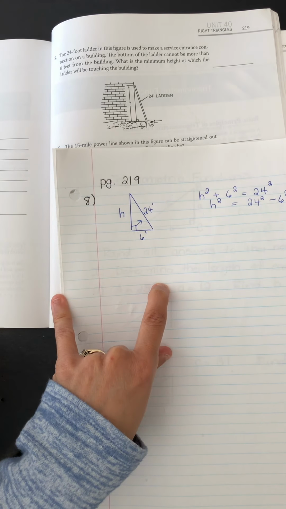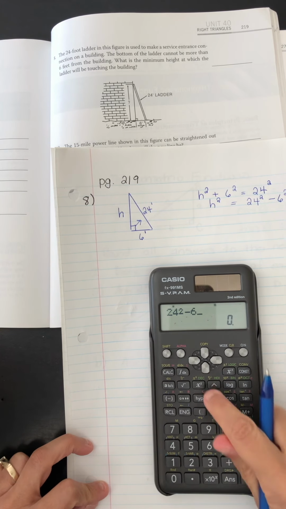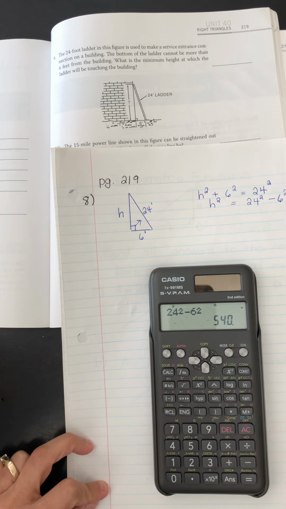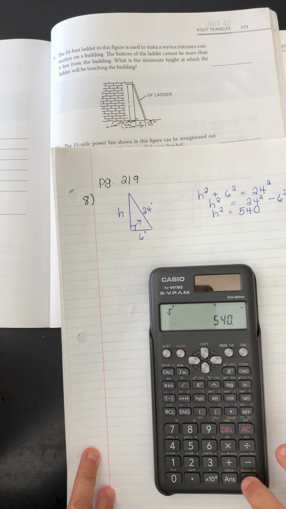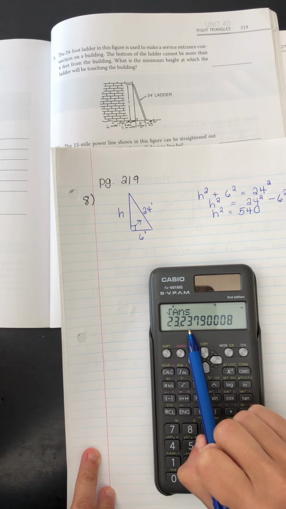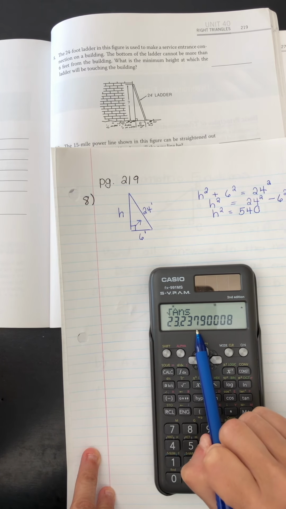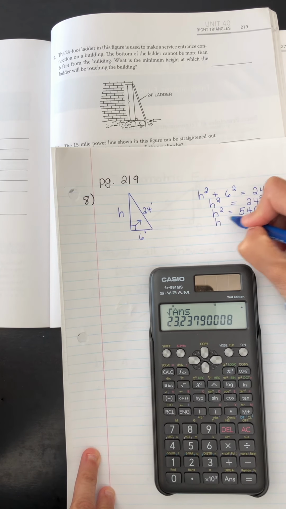Like that. Now we can use our calculator. 24 squared minus 6 squared. This is 540. Okay, take the square root of that and then round to the nearest 100th. So the 3 is in the position of interest. The 7 beside it means we round this up to a 4. So the height would be roughly 23.24 feet.